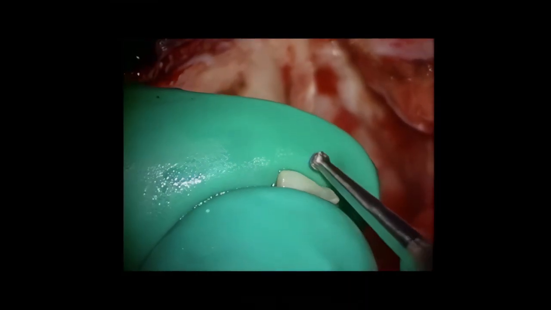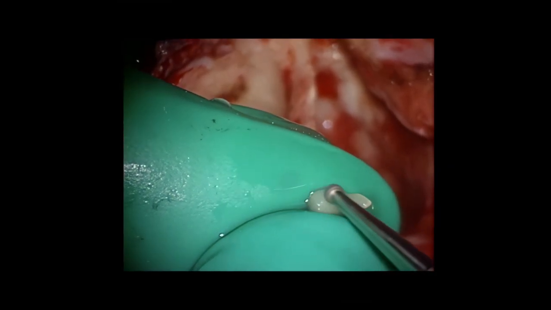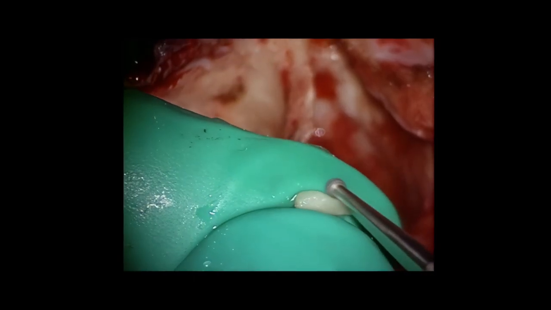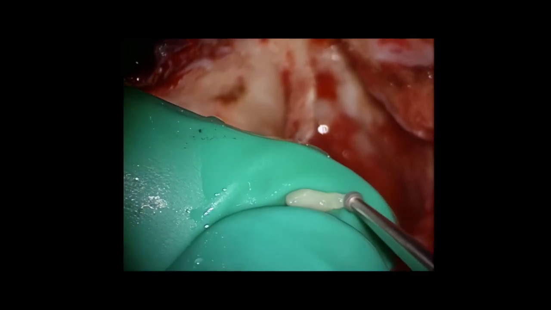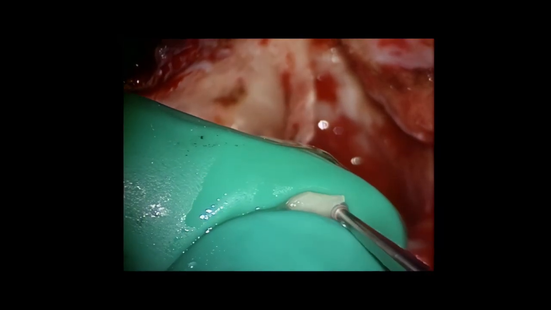Now I am removing some of the bulk mass of the incus. And now I am lowering the profile so that the incus is not excessively high and allows for a good connection between the stapes and the malleus long process.